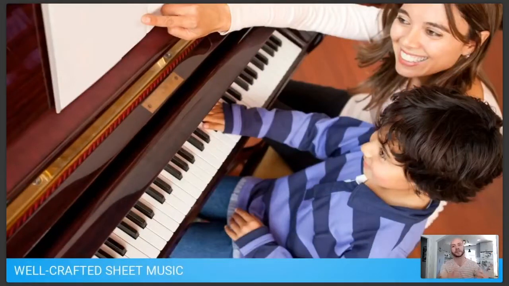Some students are going to be extrinsically motivated. They need the reward system, things like this, to help them feel inspired to practice. Others are intrinsically motivated to practice, and that's always a gift, but it's rare. I've had it happen on occasion, but it's by far more rare than those students that are motivated from rewards.